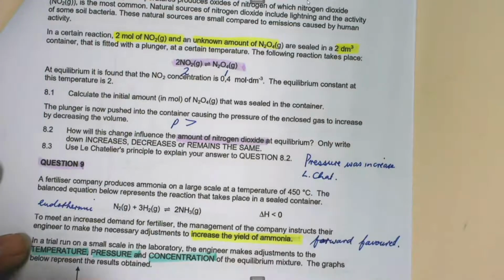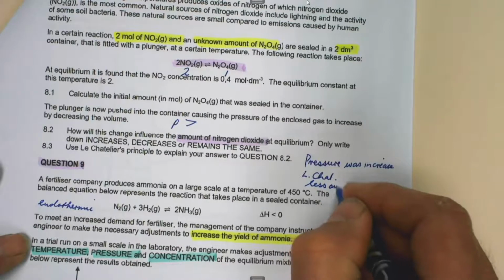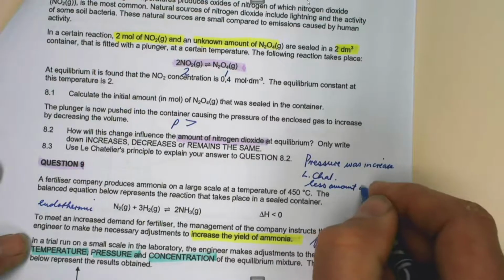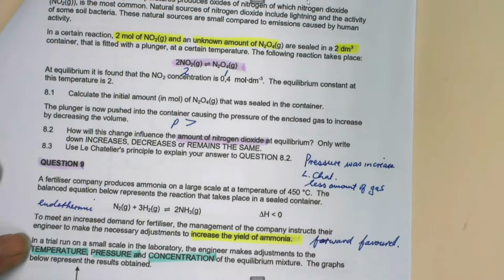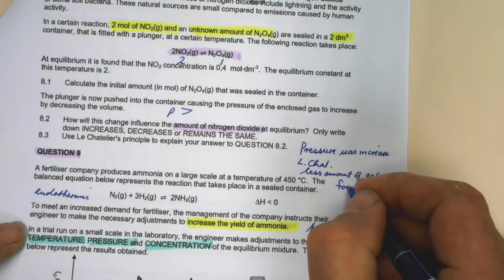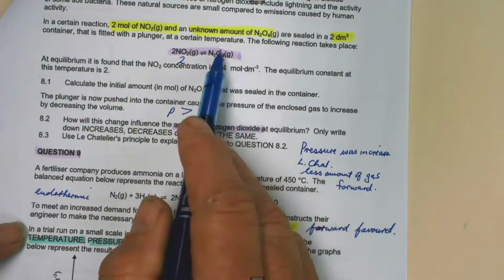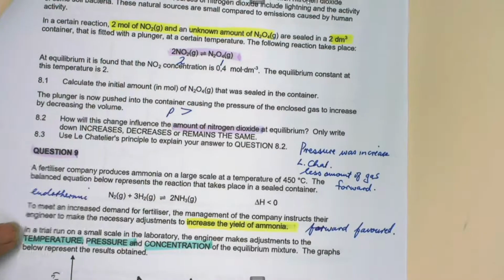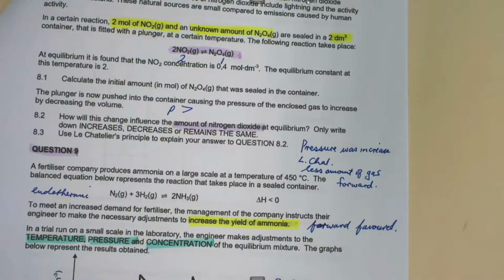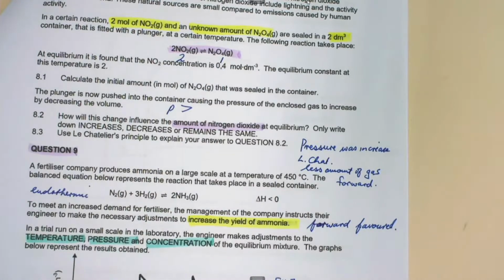By favoring the reaction where less amount of gas will form, and that is the forward reaction that will be favored because less is formed there to the right, and thus results in less NO2 because NO2 will now disappear and N2O4 will form as a product. Right, so that was 3 questions.